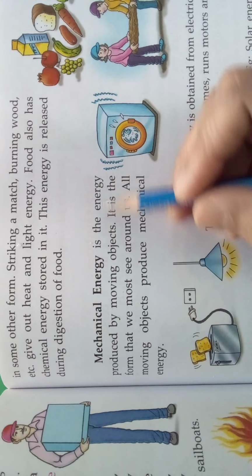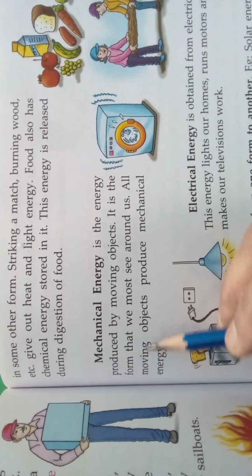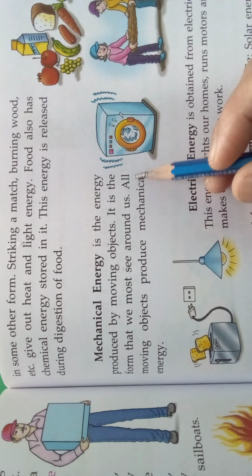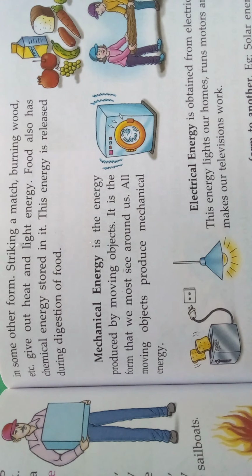Mechanical energy is the energy produced by moving objects. It is the form that we most see around us. All moving objects produce mechanical energy. So, it is the energy that is produced by the movement of the objects.